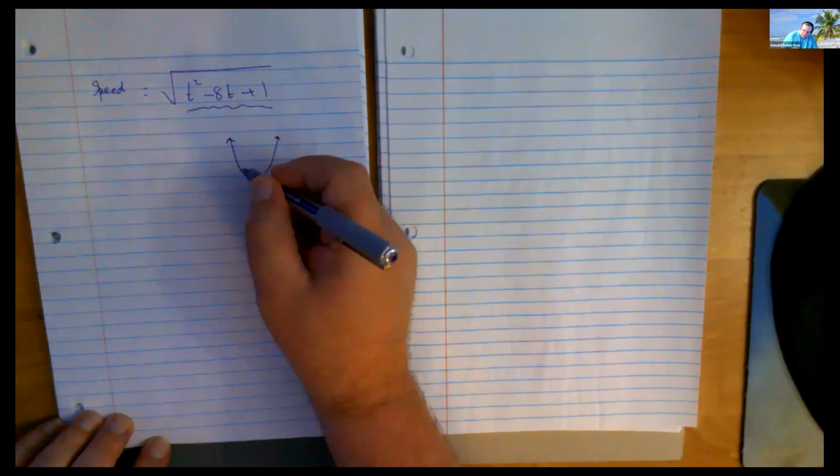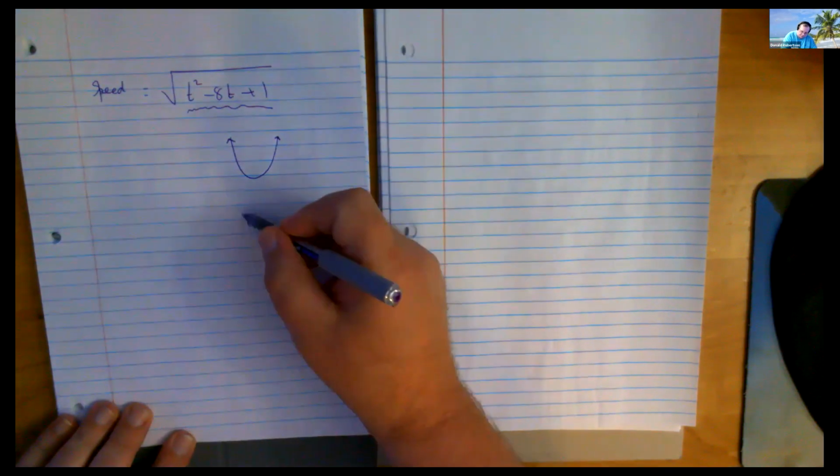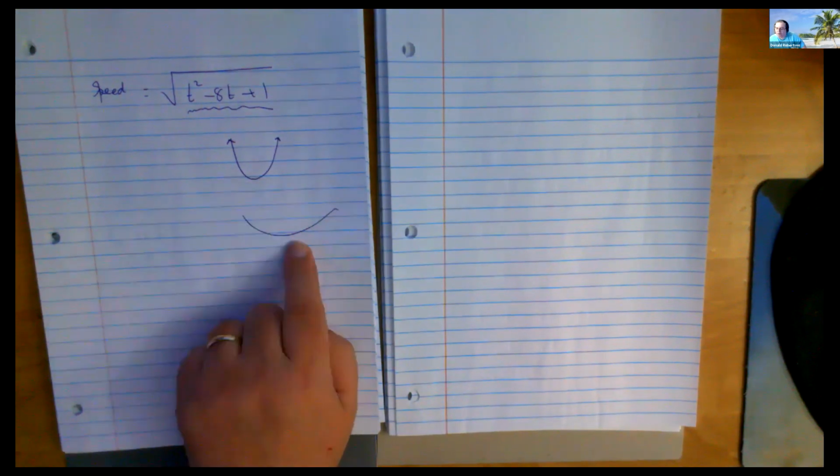We'll assume these numbers are positive because speed has no meaning in the complex world, so it has to be positive values. If you take the square root of this, it's like an elephant sitting on it. You basically just flatten it, but won't the minimum still happen at the same place?